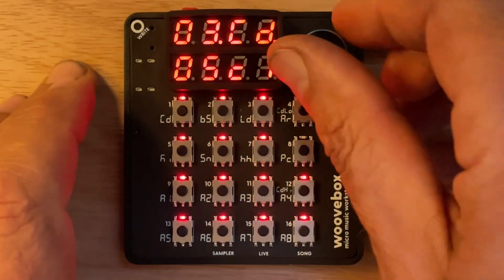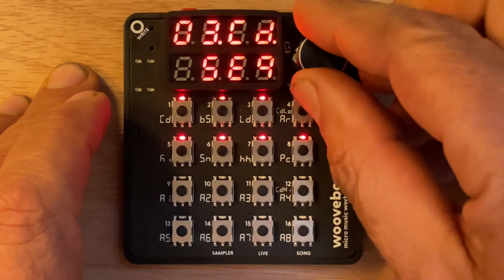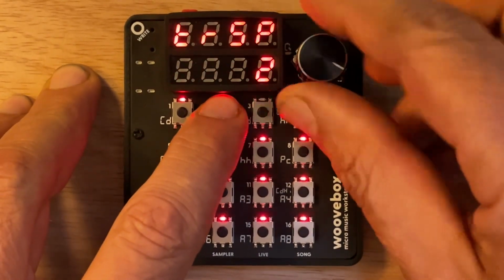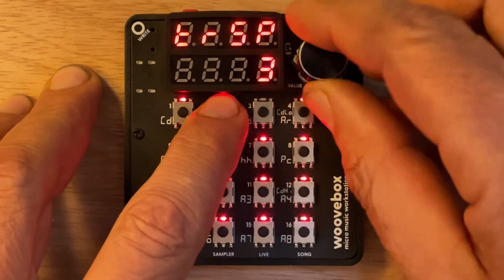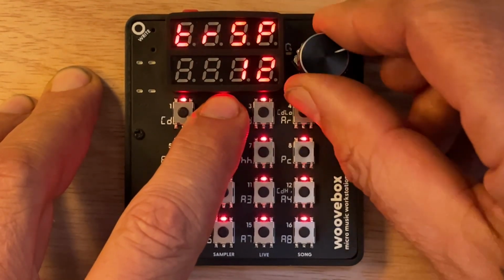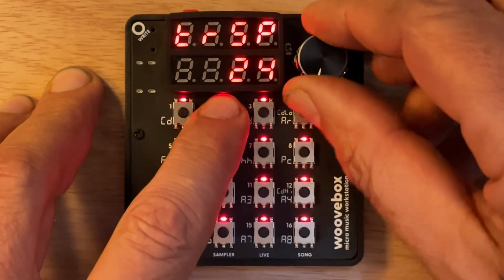I'm actually going to go in really quick and change that octave. I'm going to transpose this up a couple octaves, so it's not down in the basement.